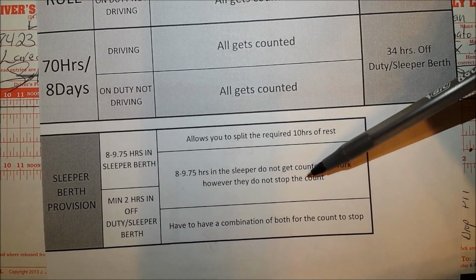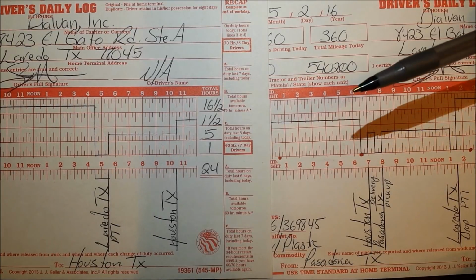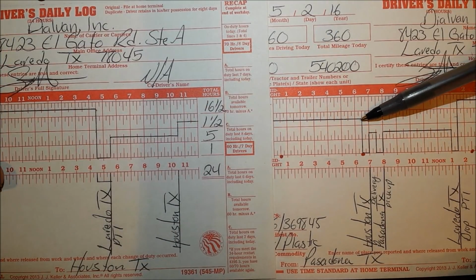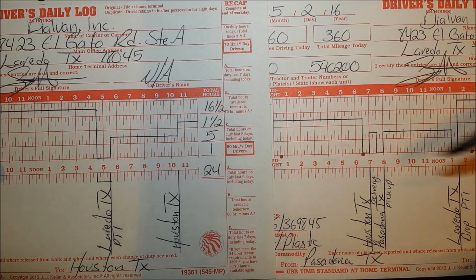However, it doesn't stop the count. So, in this log, we already know that these 8 hours are not going to get counted as work. So in reality, our 14-hour limit is not here at 6:30. Our 14-hour limit is going to be farther down the log.